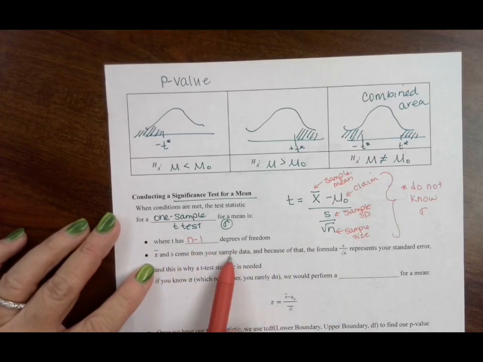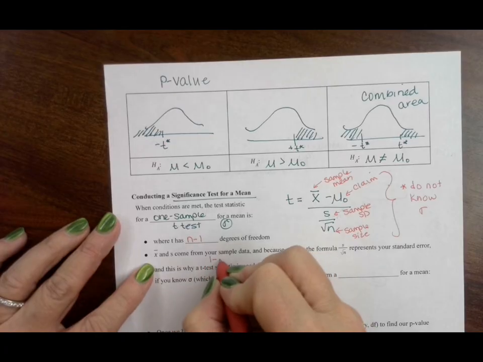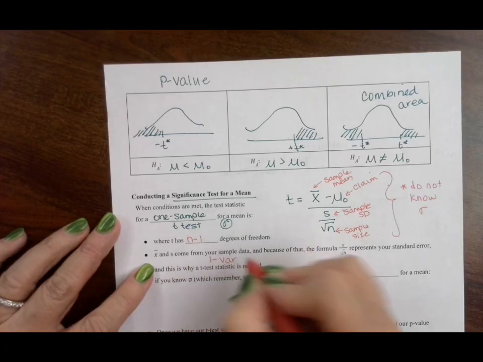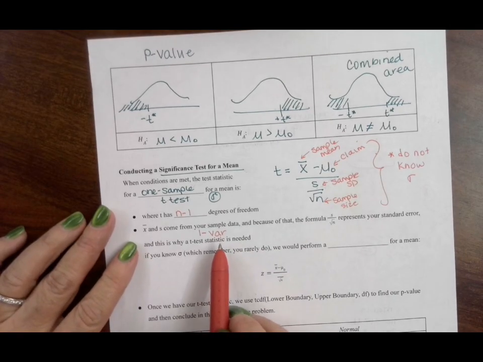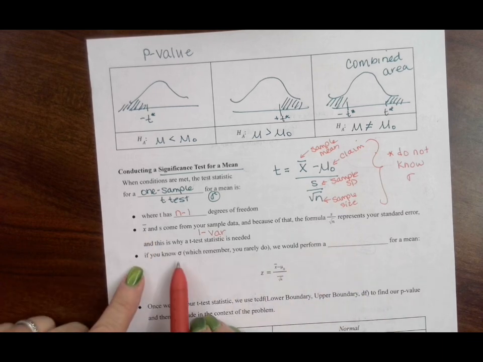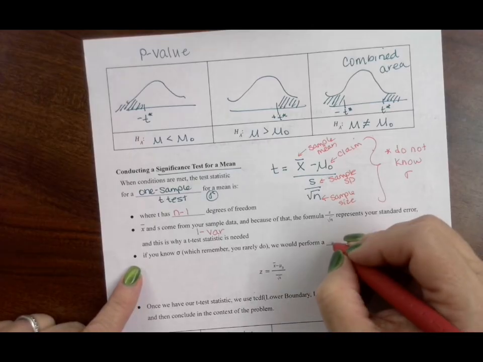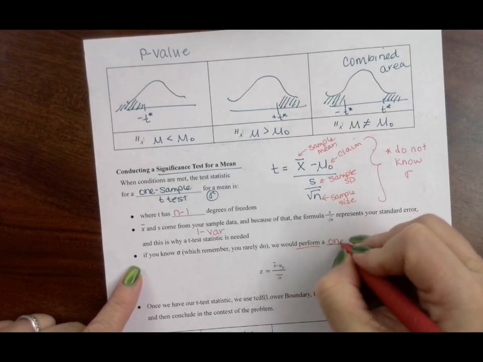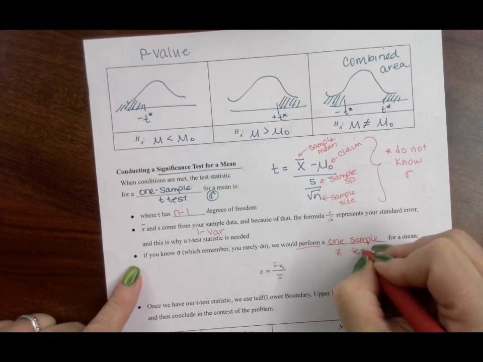X bar and s come from your sample data, and most often we're going to use a one var stats test to get all of our data. Because it's coming from sample data, this is why we use this standard error. And if you know sigma, which is what I just set up here, then we would perform a one sample z-test.